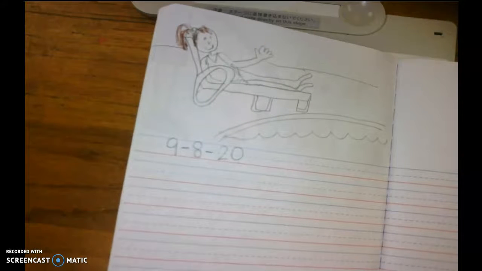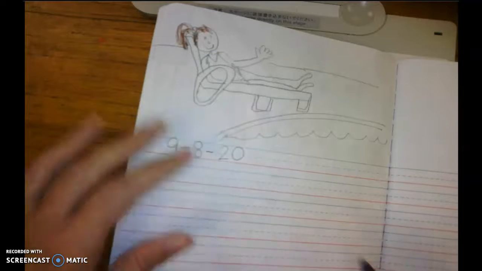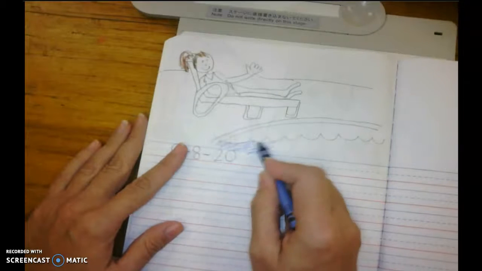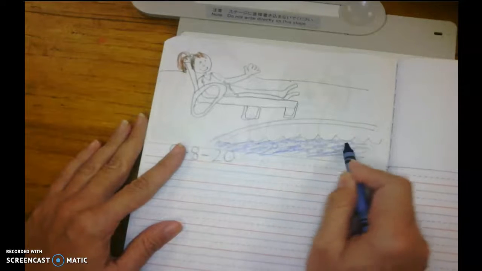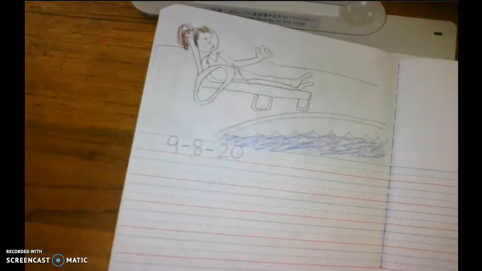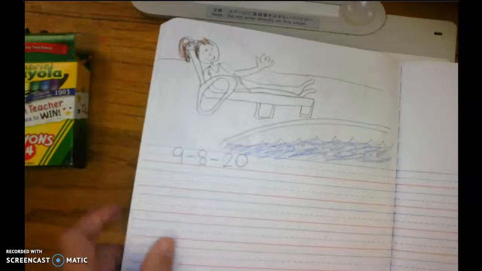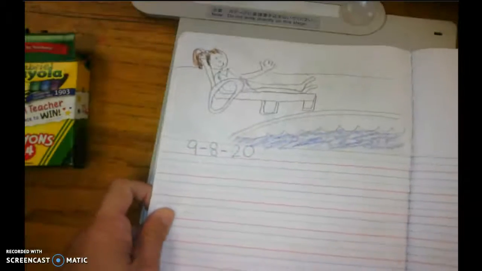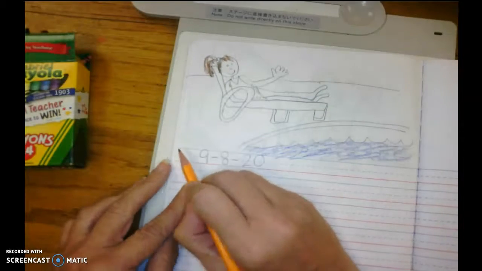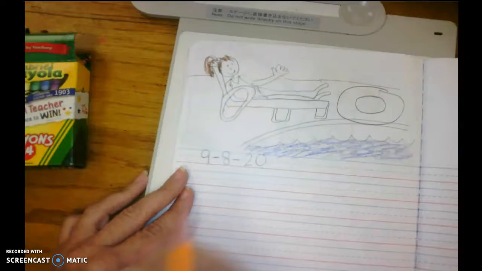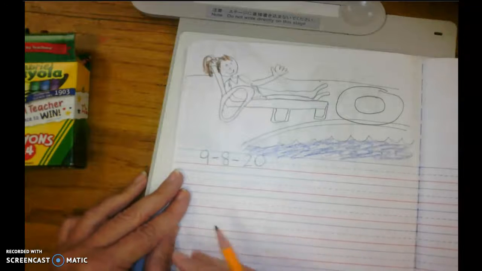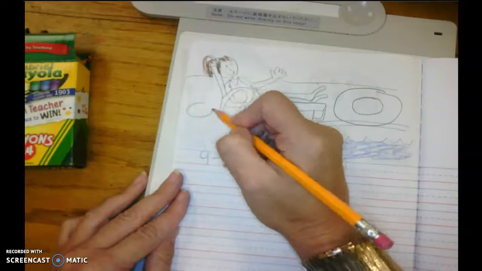Let's see. Maybe I'll add some blue for the water. And if I was not just showing y'all this, if I was working on my journal, I would add lots more color. So I went to the pool, and I'm going to use my pictures to tell you more about my trip to the pool. If I can find where I laid my pencil, there it rolled under my journal. Let's see. At the pool, I was in my inner tube. So I'm going to draw my inner tube because part of the time I got in the water in my inner tube.